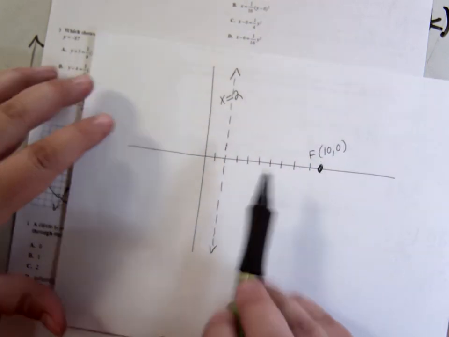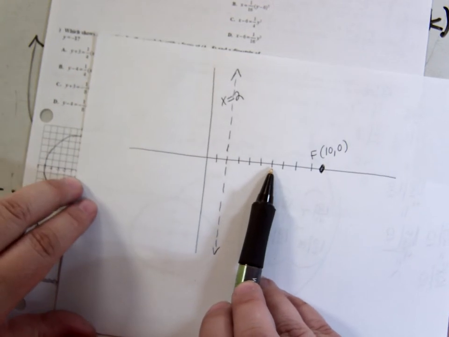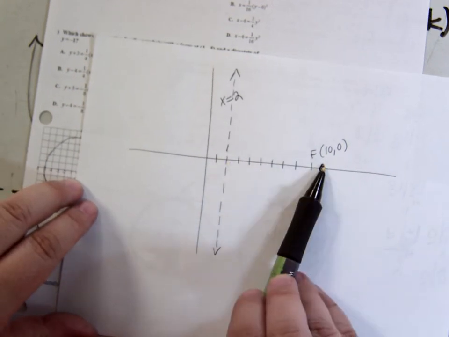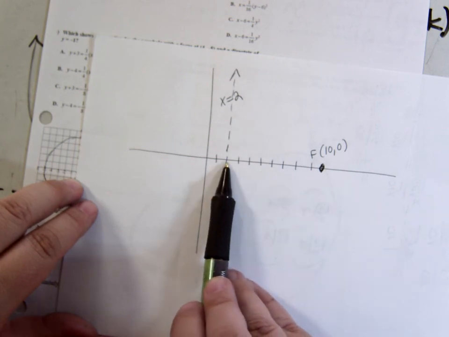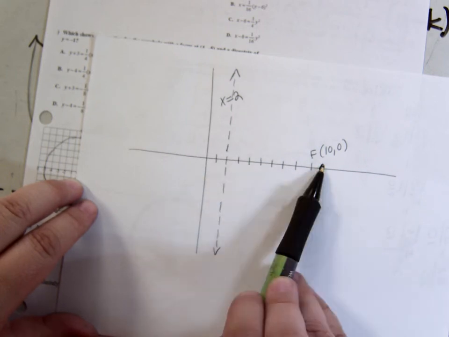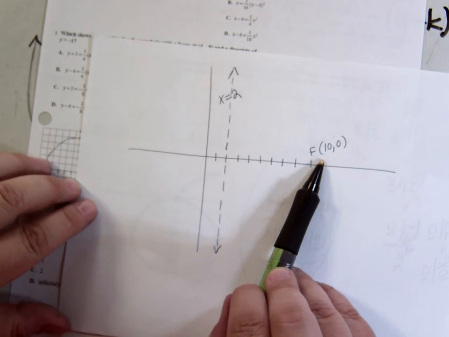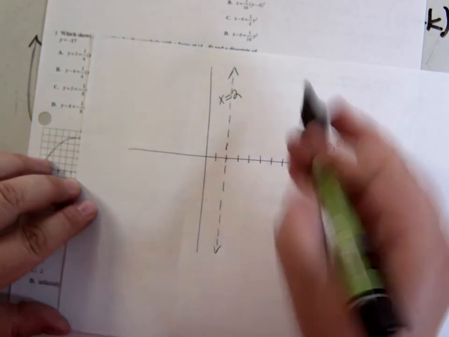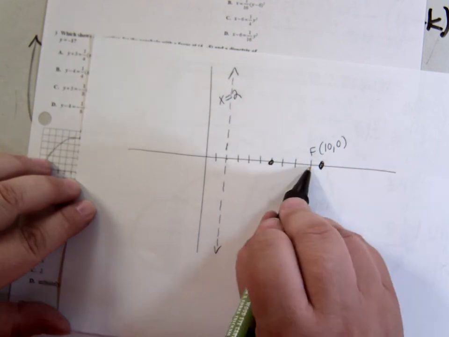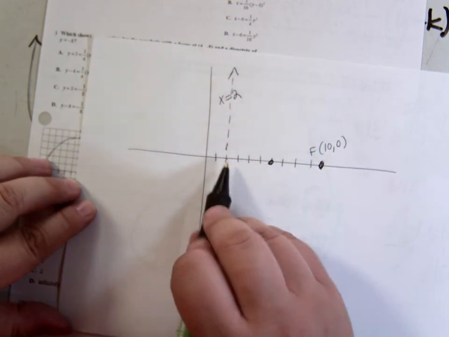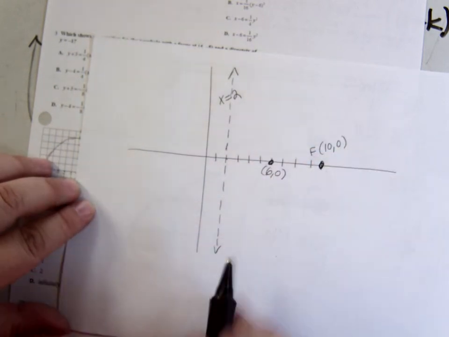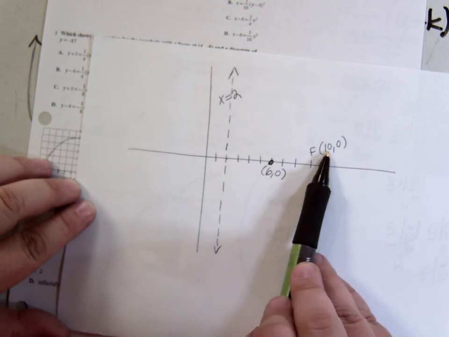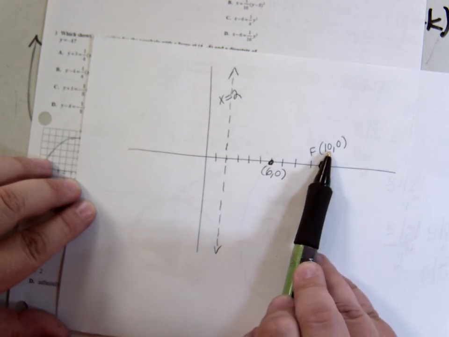Remember we said that the vertex is right in the middle between the directrix and the focus. So the vertex has to be in the middle somewhere in here. Let's see how far apart these are. This is at 2, this is at 10. The distance from 2 to 10 is 8. So if I go halfway from either side, 4 from this direction, or 4 from this direction, 1, 2, 3, 4, I'm going to get to 1, 2, 3, 4, 5, 6. So this is (6, 0). Another way of doing it is, if it's right in the middle between 10 and 2, average 10 and 2.